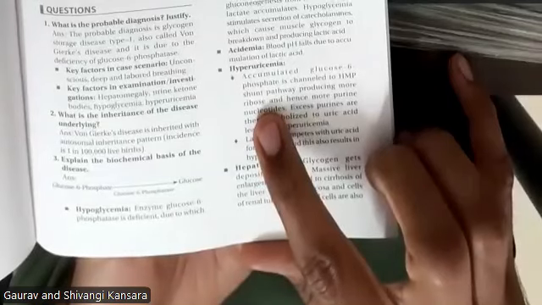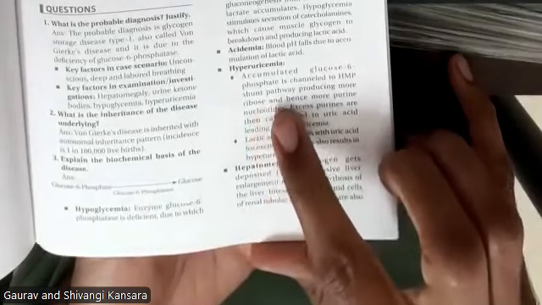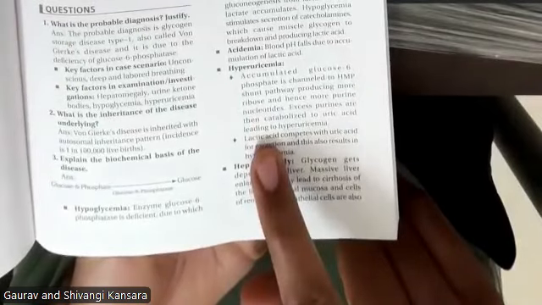Now, HMP shunt pathway produces ribose. So it produces pentose, which helps you in the synthesis of DNA and RNA, ribonucleic acid. So there is production of more purine nucleotides. Excess nucleotides are broken down to give uric acid, which then leads to hyperuricemia. And the lactic acid which is accumulating also competes with uric acid, and this also leads to hyperuricemia.